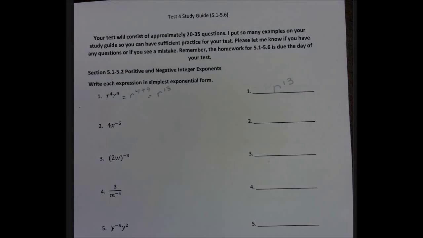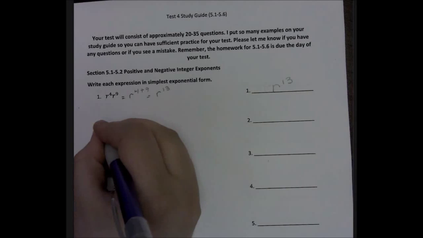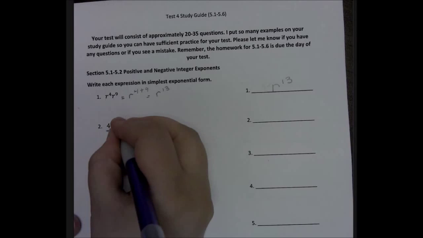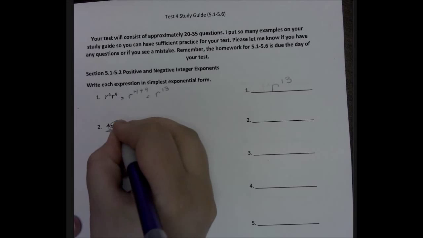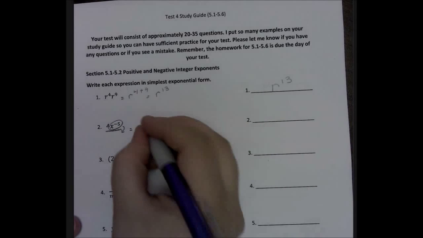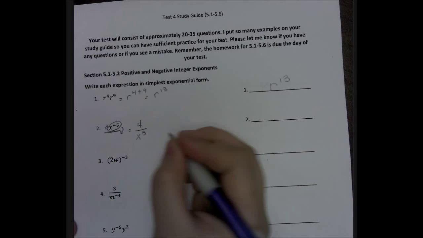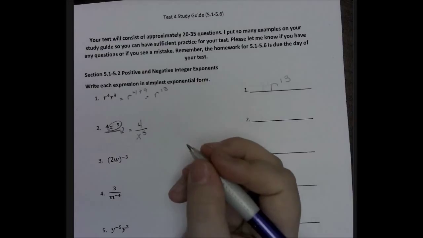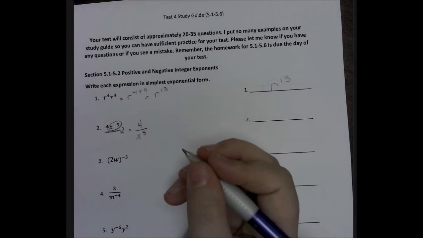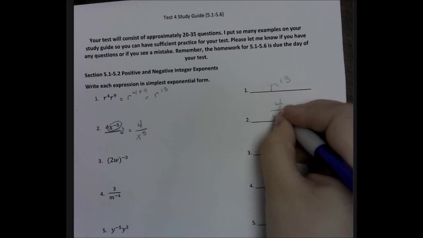Okay, so over here, remember you do not have a simplified expression if you still have a negative exponent. So we have to get rid of that x to the negative 5. So to do that, we have to move it to the other side, which would be down to the denominator. So your 4 stays in your numerator, and you now have an x to the positive 5 in your denominator. Once you move that variable and its exponent to the other side, it becomes a positive exponent. So our answer is 4 over x to the 5th.